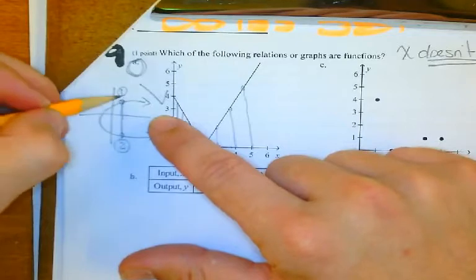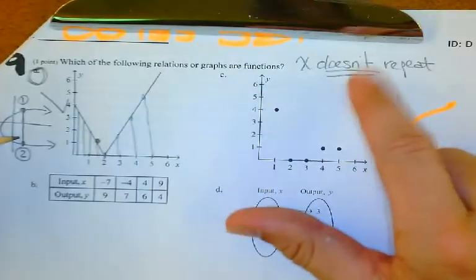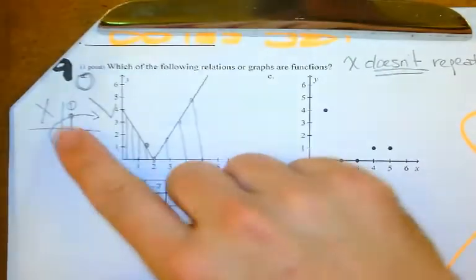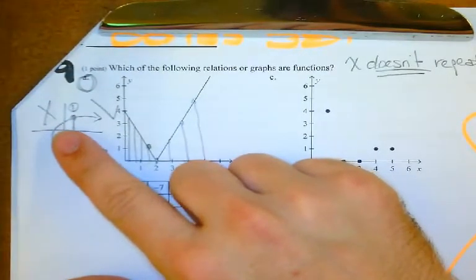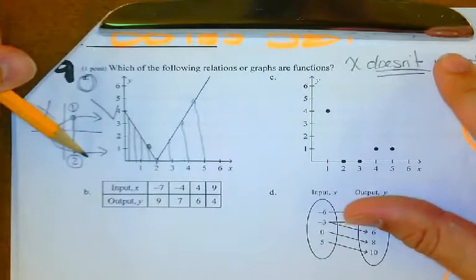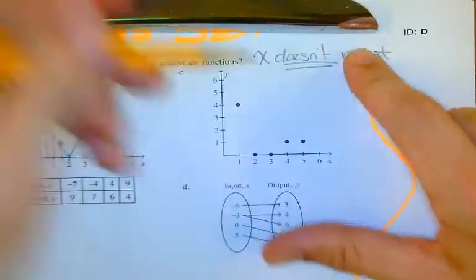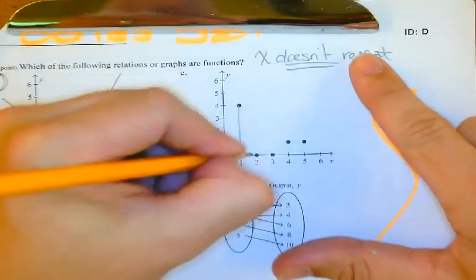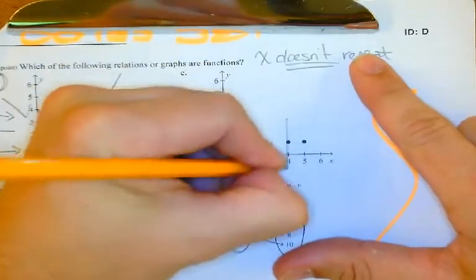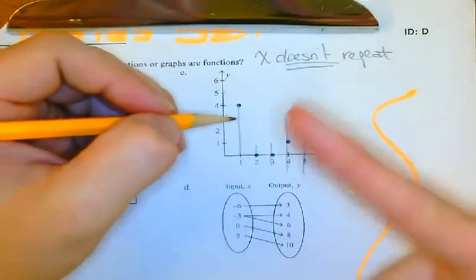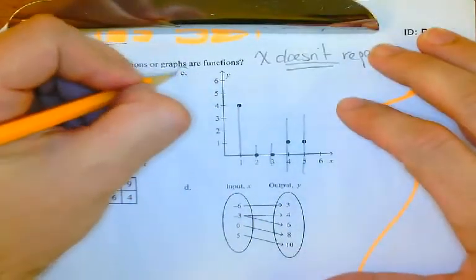This is x when it does repeat. So that's why this is not a true function for us. Because x is repeating. But here, x does not repeat. For every x value, you have exactly 1 time. So this is a function.